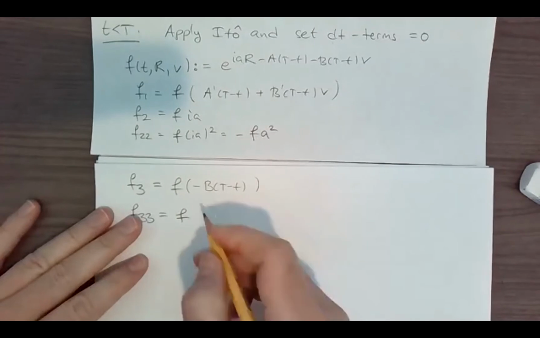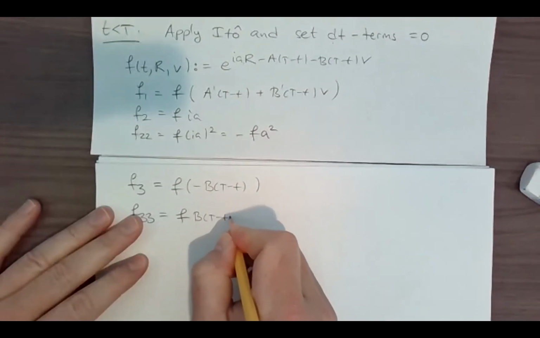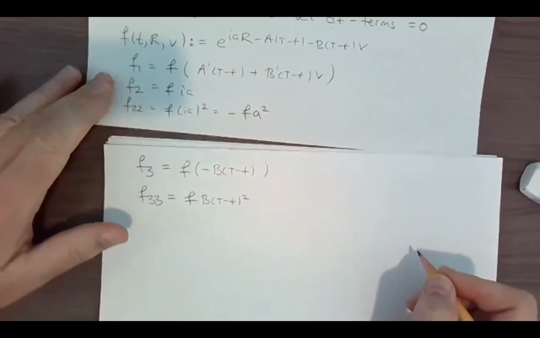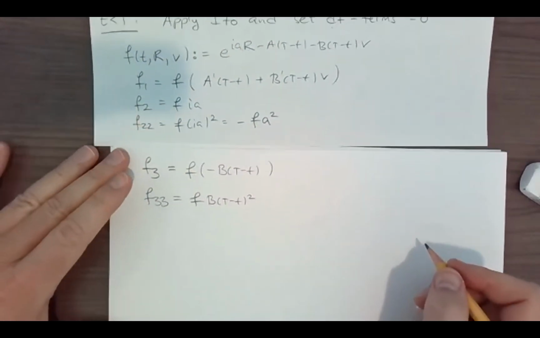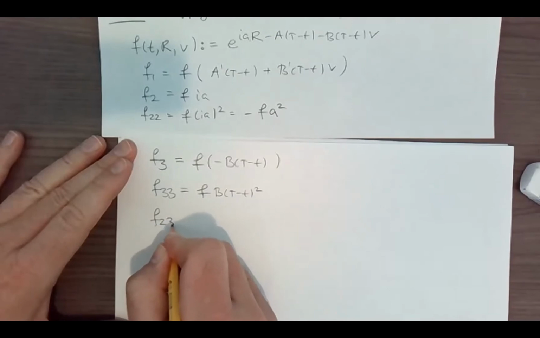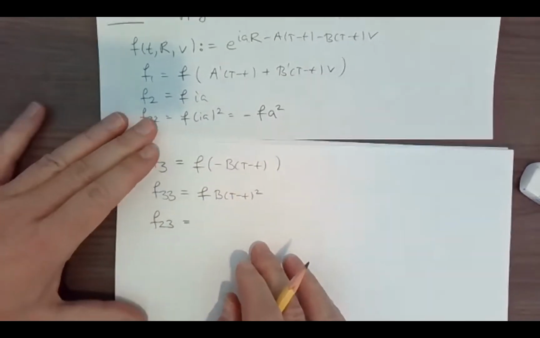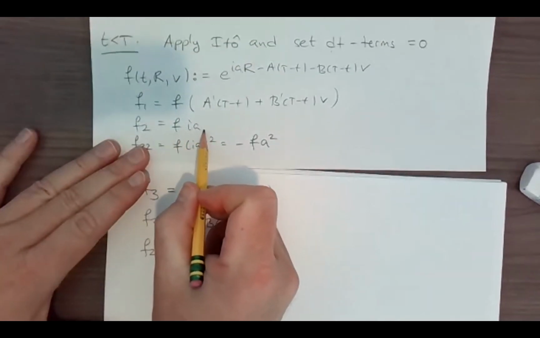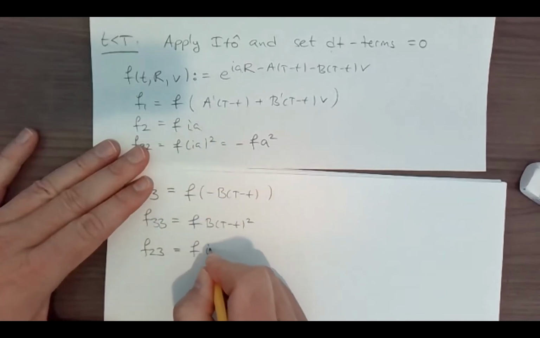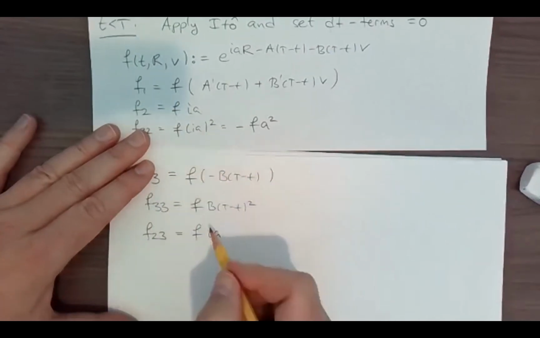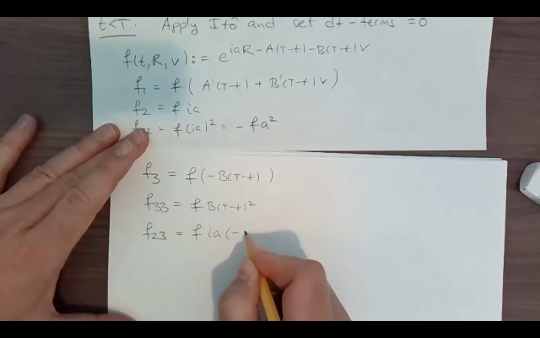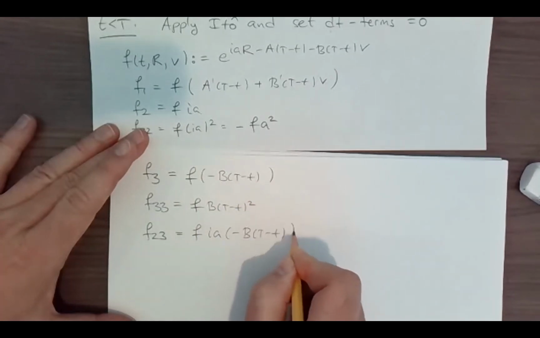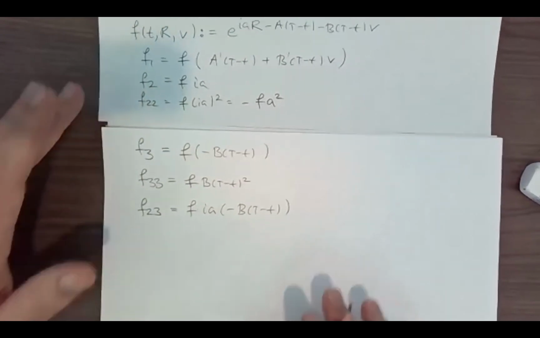And then the last one will be the mixed terms. I need an f23. So I get ia times, and then the derivative of f with respect to v is going to be minus b(T minus t). I think those are all my derivatives.